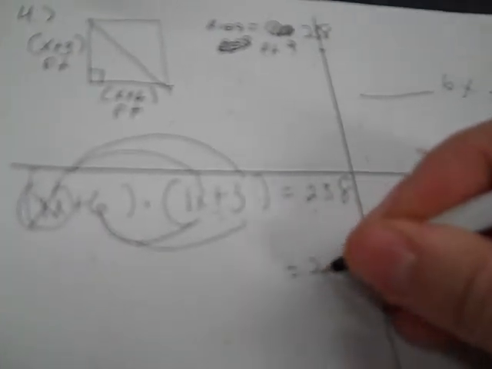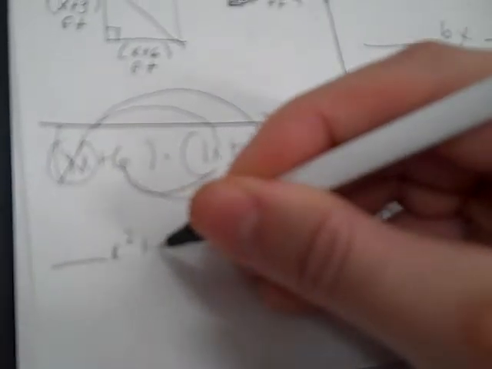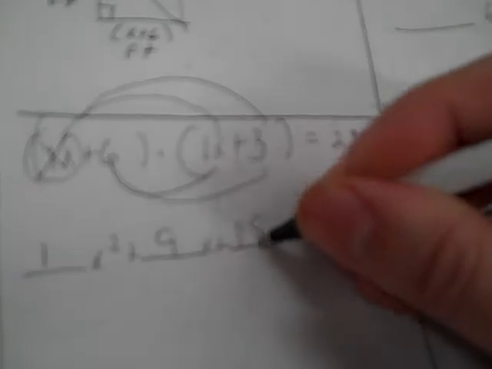So it's going to be 1. 1 plus 1 is 2. It's going to be 3x to the first, 6x to the first, and 18. So equals 238. Then blank x second plus blank x plus blank. So x second, I've got 1. x, I've got 3 plus 6 is 9. And I've got 18. Okay.